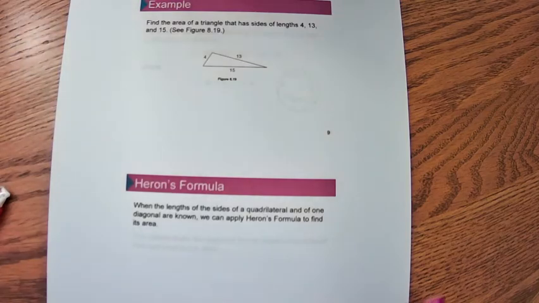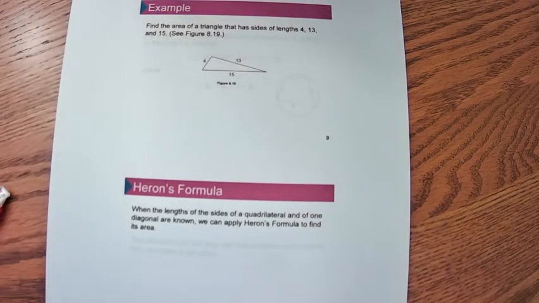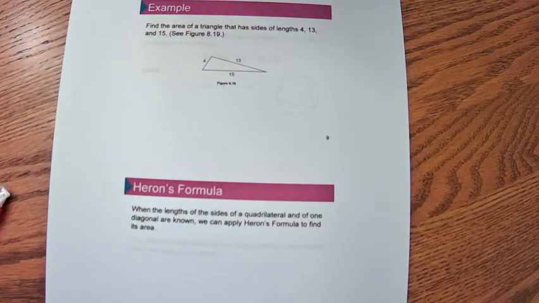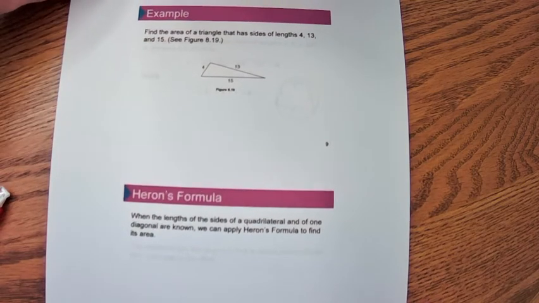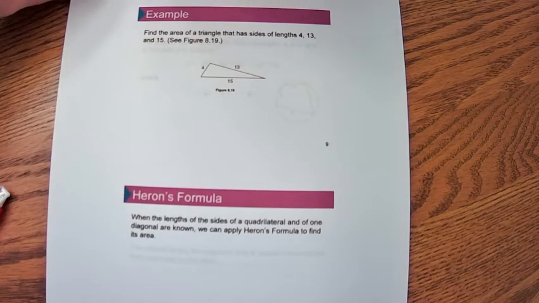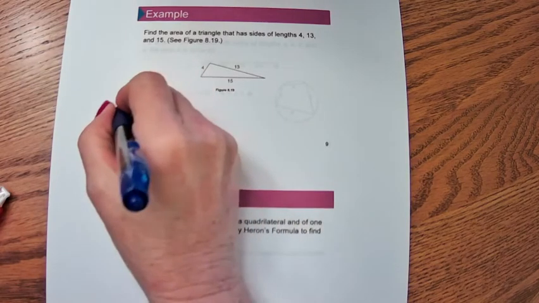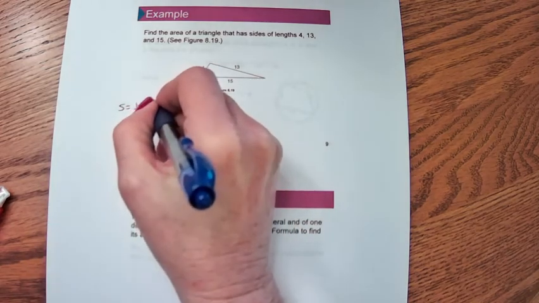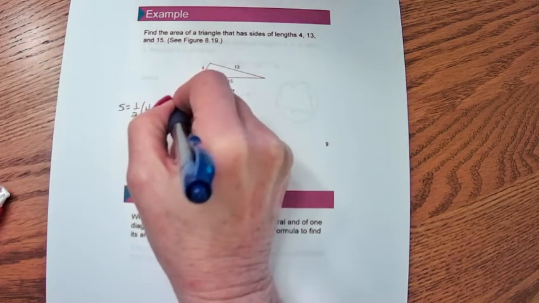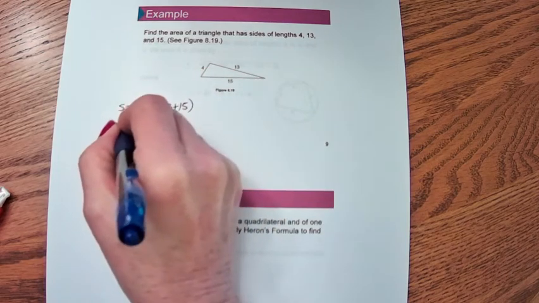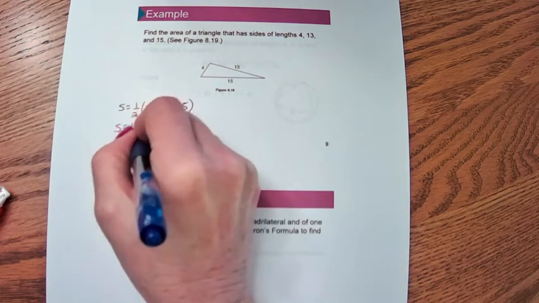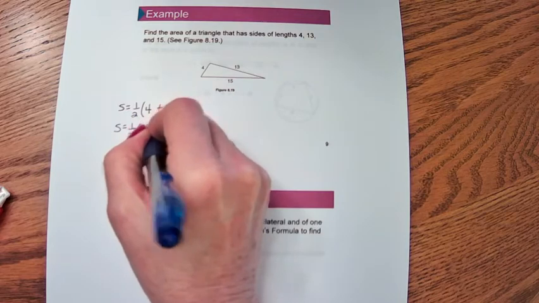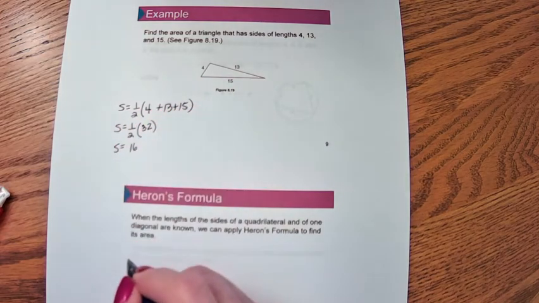What if I was asked to find the area of this triangle? There are no right angles. There's no real easy way to find out what the lengths would be if I were to try to draw an altitude. So I'm going to use Heron's formula. So what's my semi-perimeter? The semi-perimeter is 1/2 of 4 plus 13 plus 15. So half the perimeter, semi-perimeter, is going to be 4 plus 13 plus 15, that's 32. So my semi-perimeter is 16.